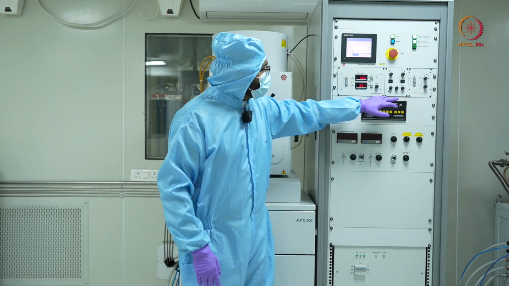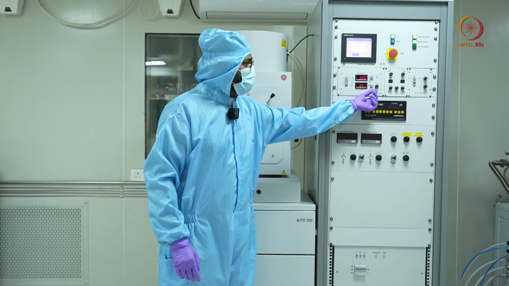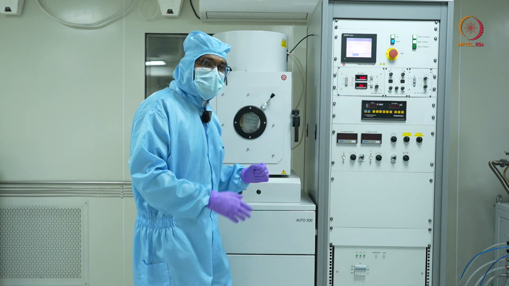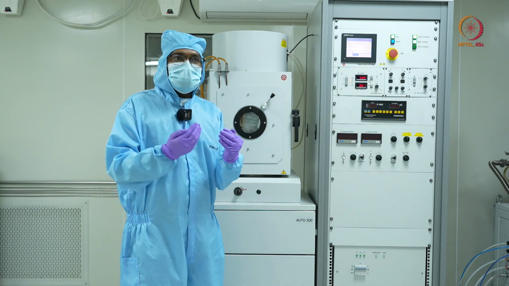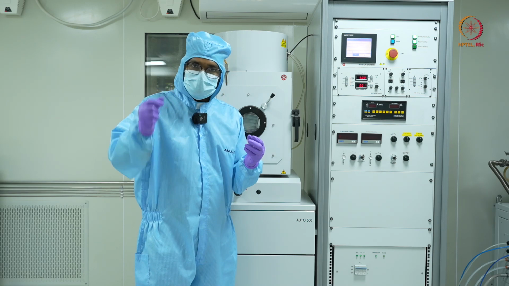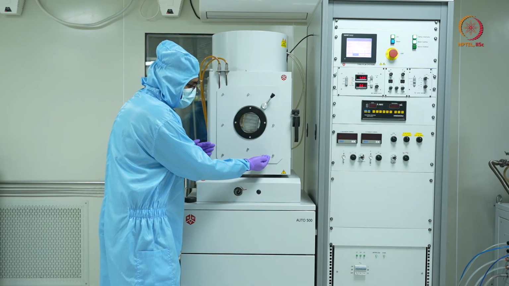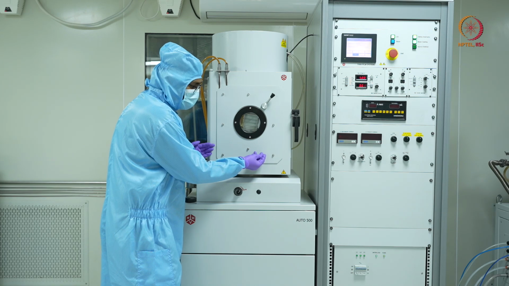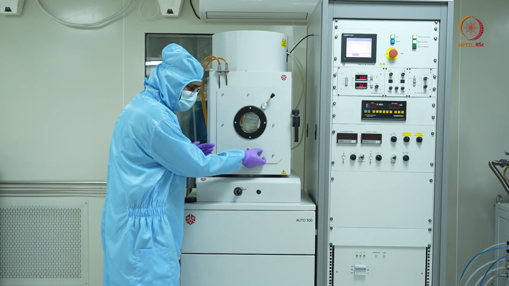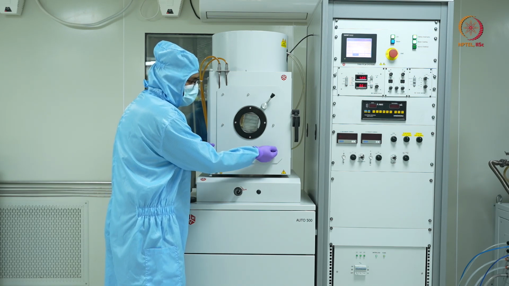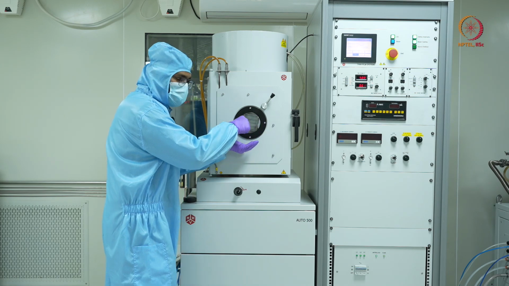Now slowly I'll start increasing the current. When I increase the current, the electron beam travels from the source, the gun, follows a circular path and falls on my source material.